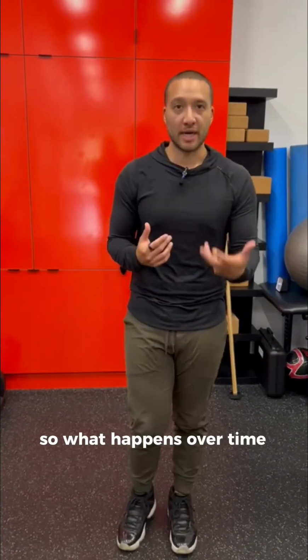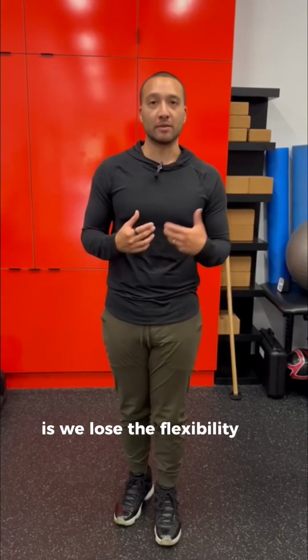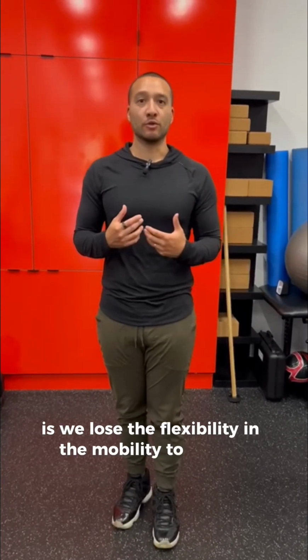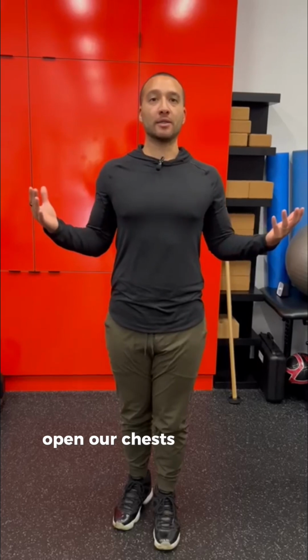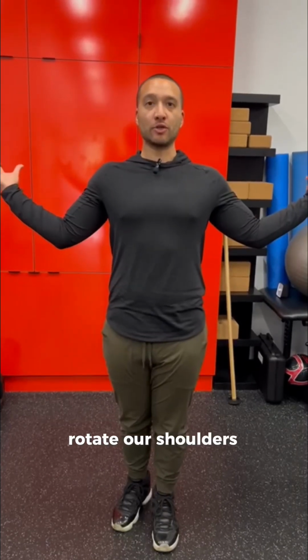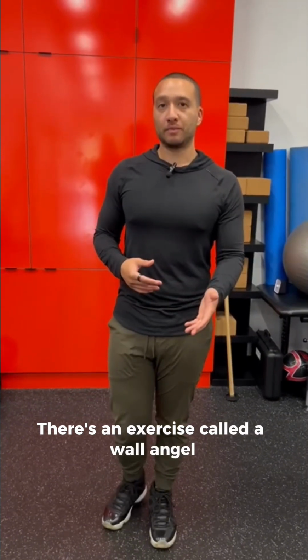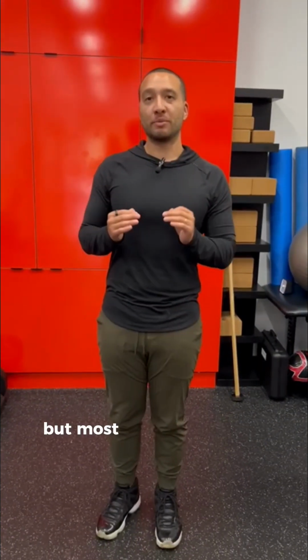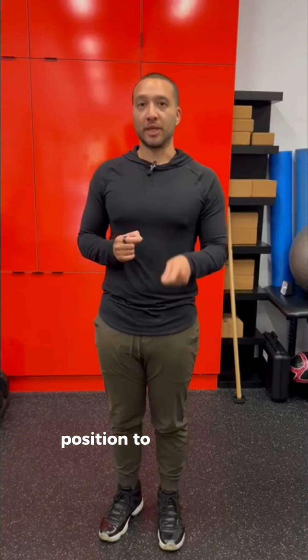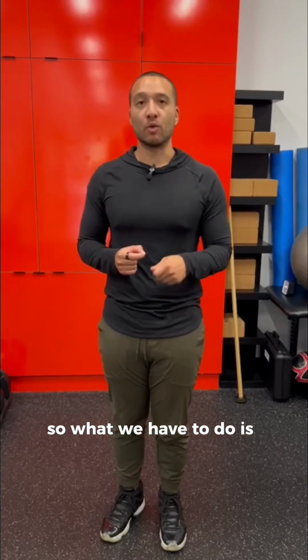So what happens over time is we lose the flexibility and the mobility to extend, open our chests, and externally rotate our shoulders. There's an exercise called a wall angel, okay? But most people can't get into that position to begin with. So what we have to do is work up to it.